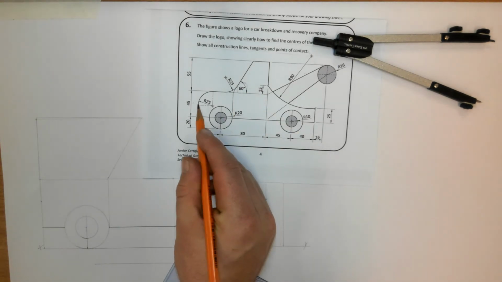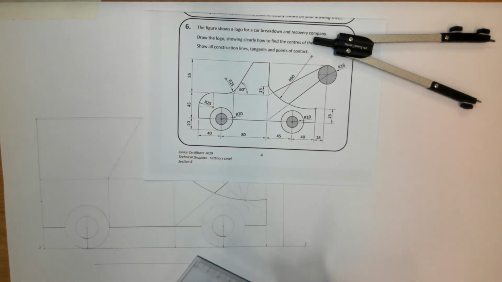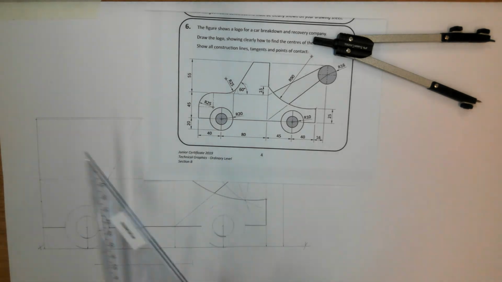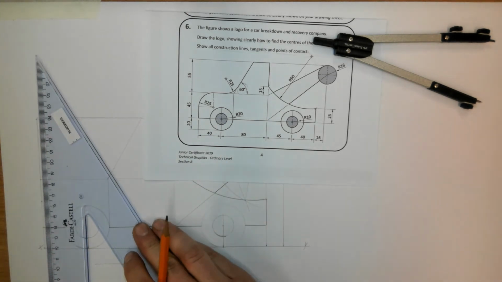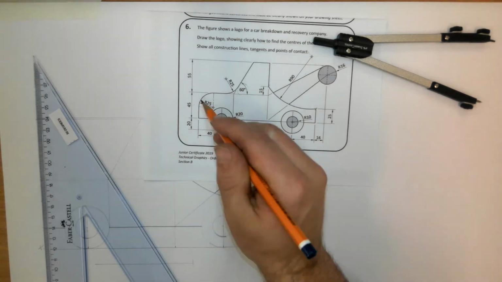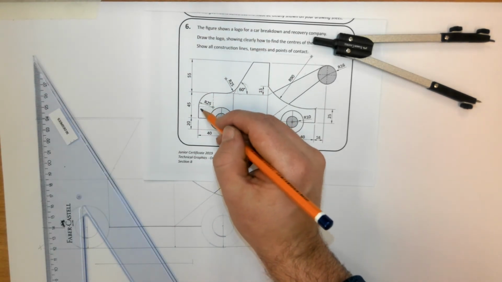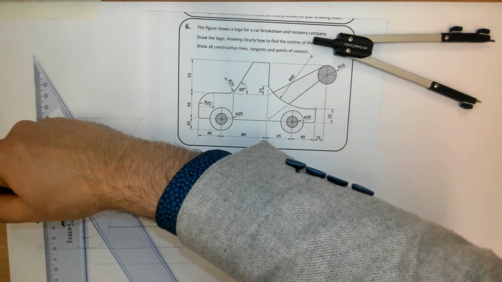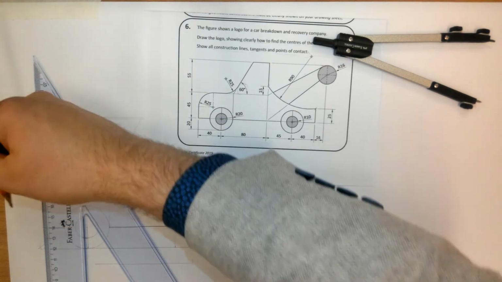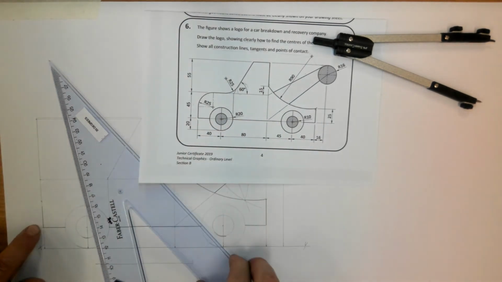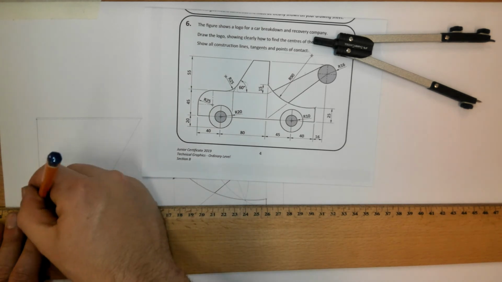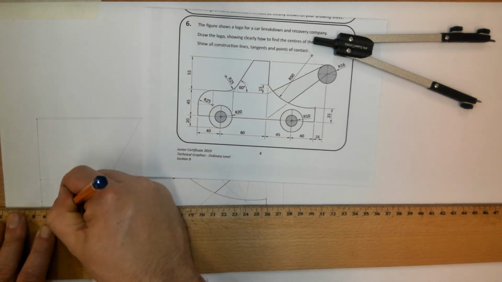We can do the front here where the bonnet is. So it's radius 25. So we're going to heavy up 20 here from this point here. We're going to measure over 25.